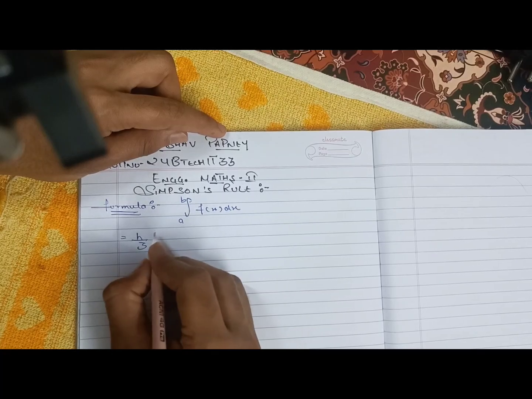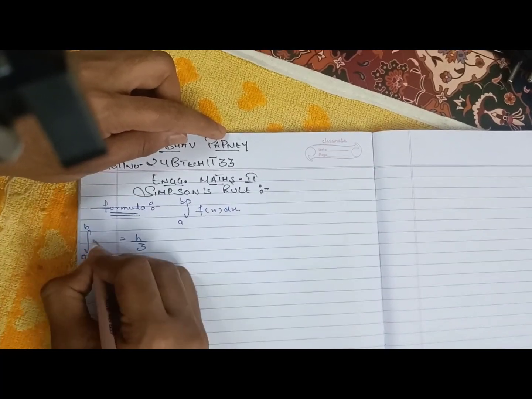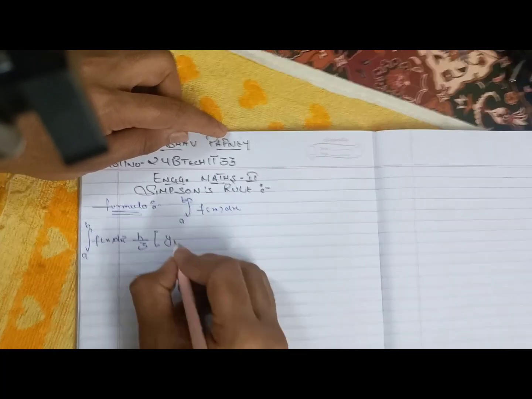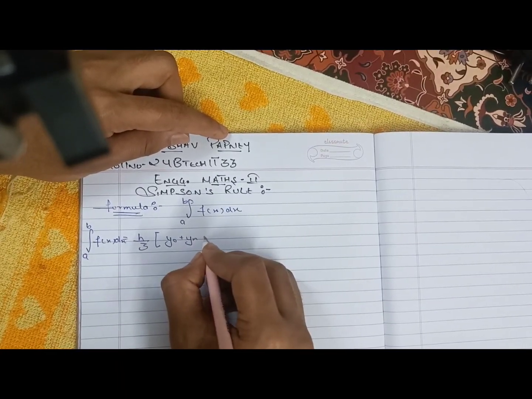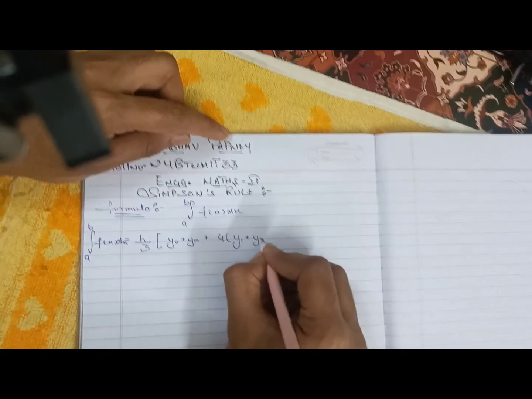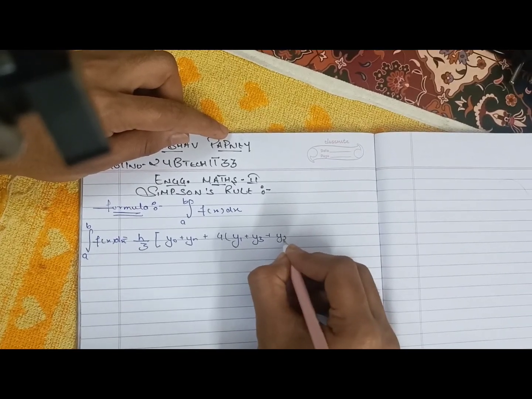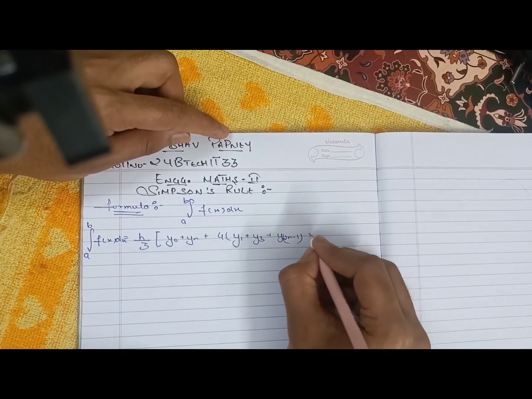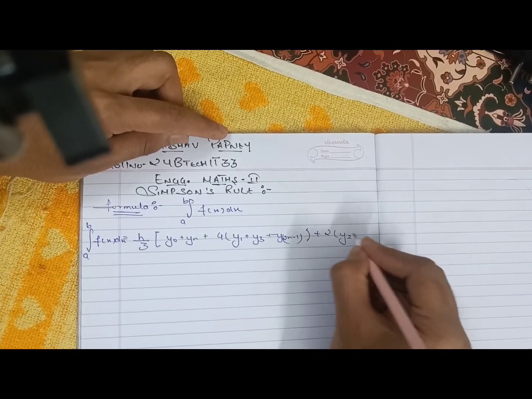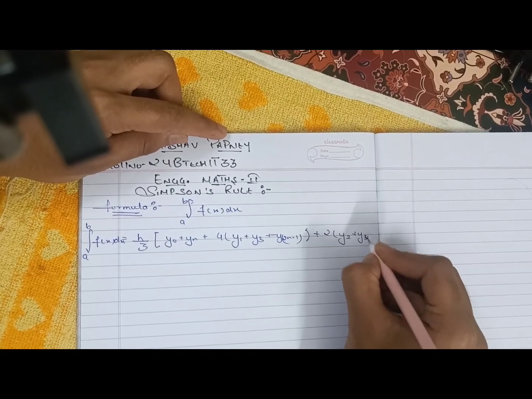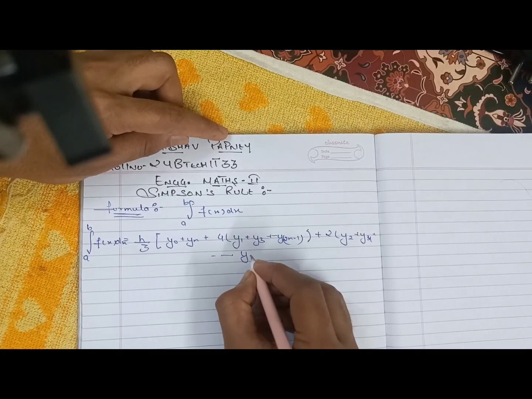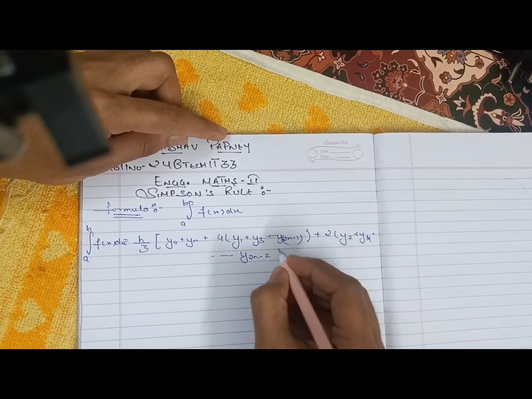The integral from a to b of f of x dx is equal to h upon 3 into y naught plus yn, plus 4 into y of 1 plus y of 3 up to y of 2n minus 1, plus 2 into y of 2 plus y of 4 up to y of 2n minus 2.